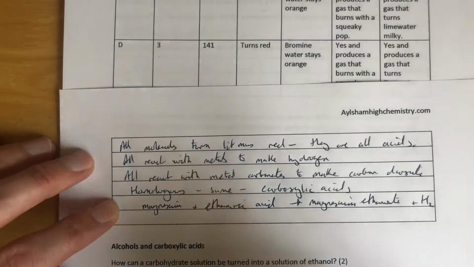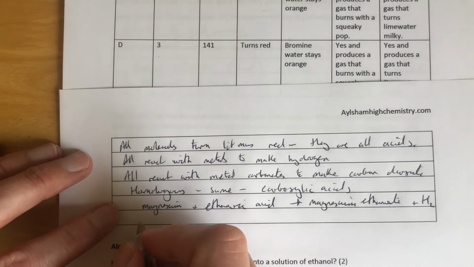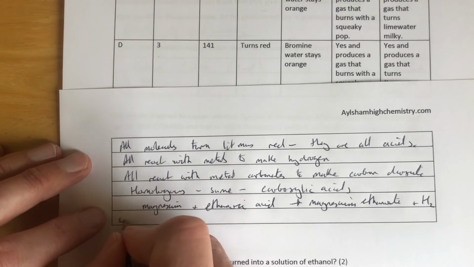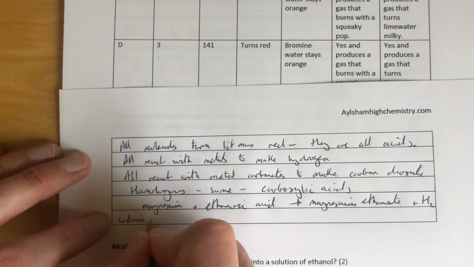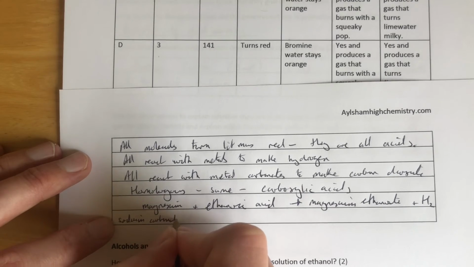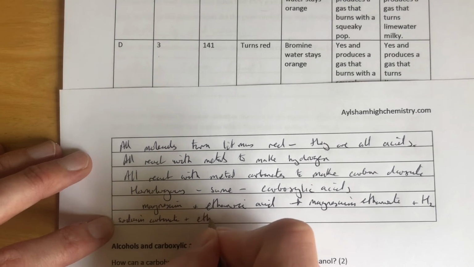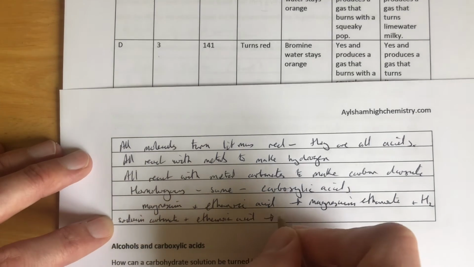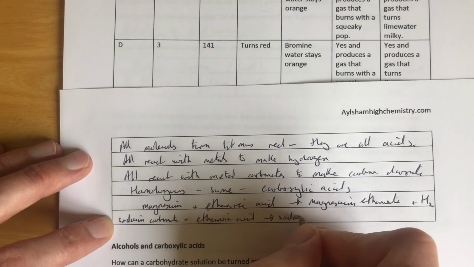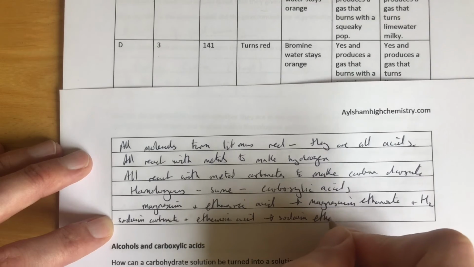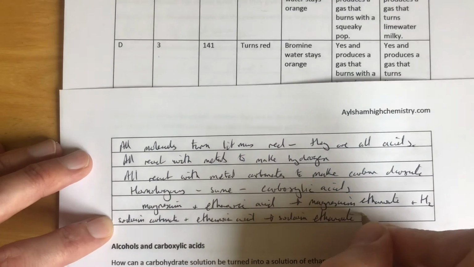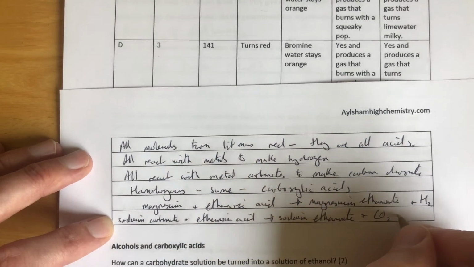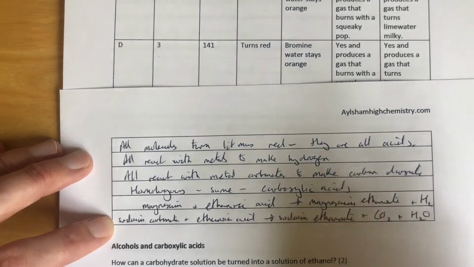We could do that one for the reaction with magnesium, and we could do the sodium carbonate reaction. Sodium carbonate plus ethanoic acid is going to make sodium ethanoate plus carbon dioxide plus water.